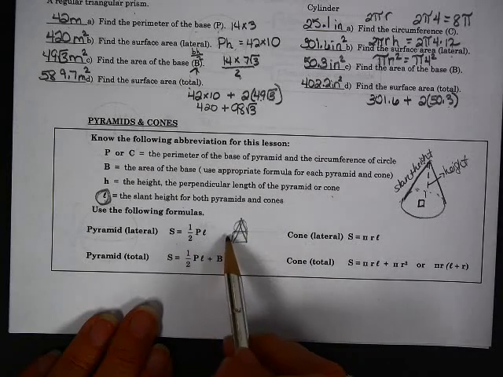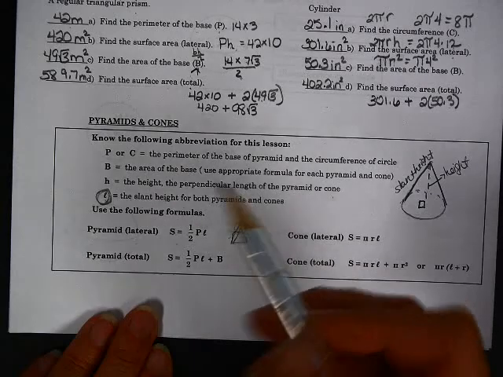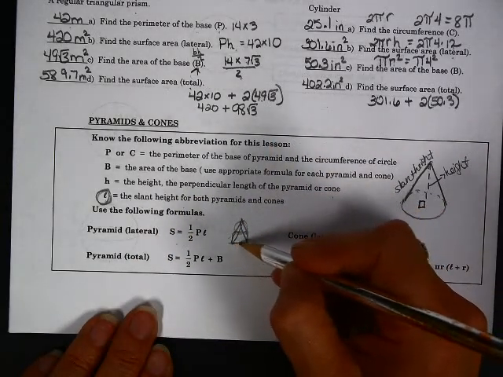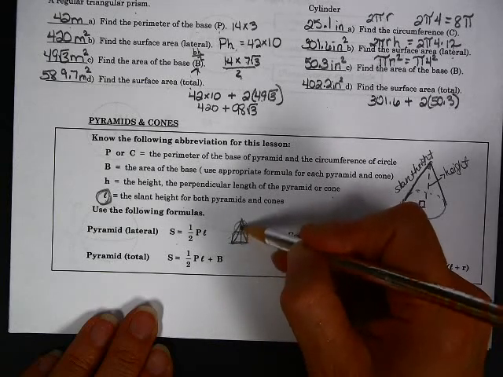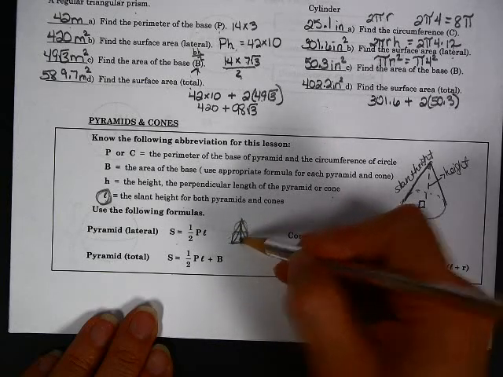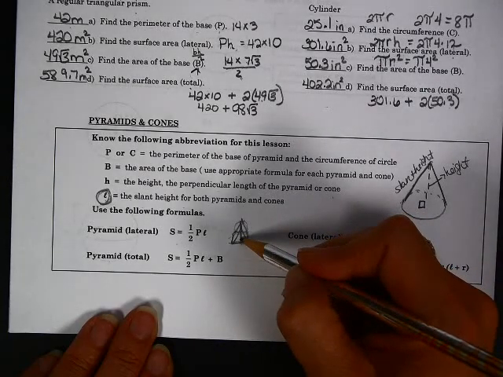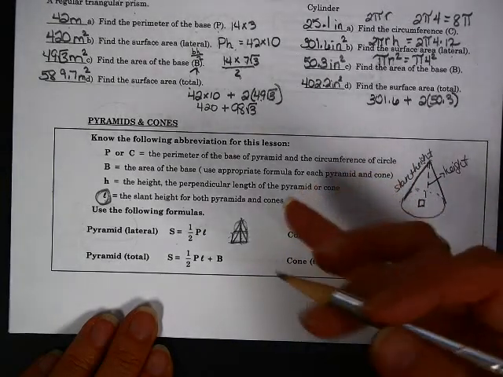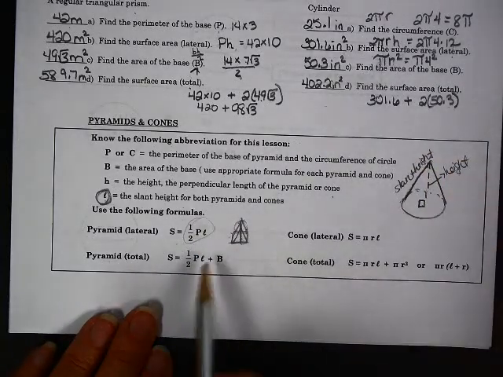And so I need my perimeter times my slant height divided by 2. In reality, the perimeter is the length of the base of the triangle, and my slant height is actually the height of the face of that triangle. So basically, it's the area of this triangle times 4 if the base is a square. So that's something to think about. This is really the formula for the area of a triangle.